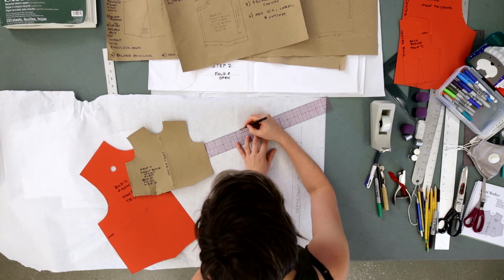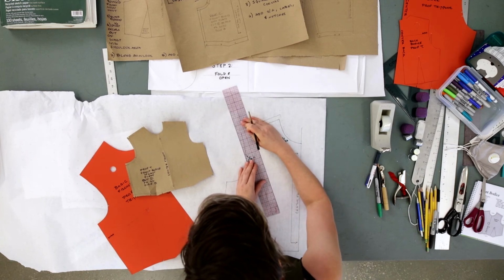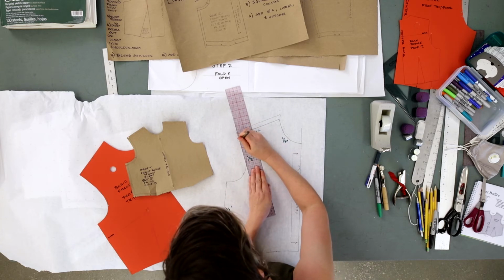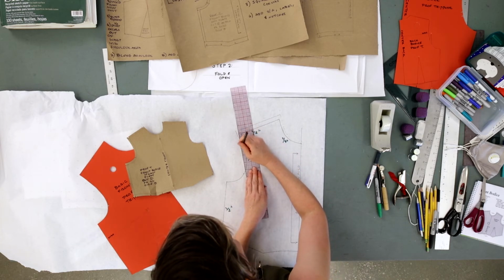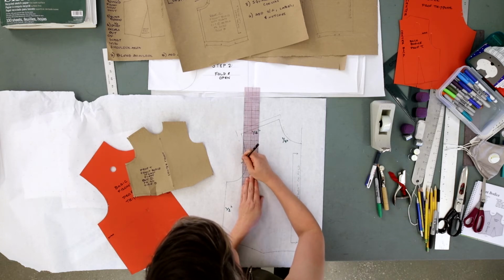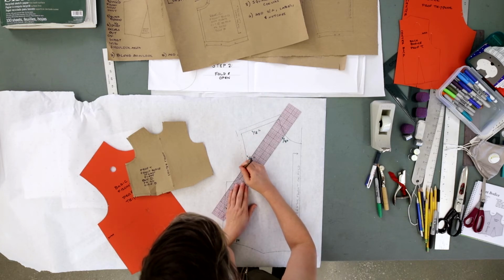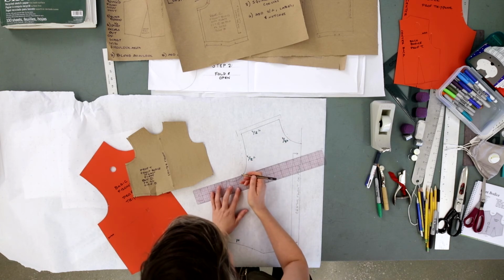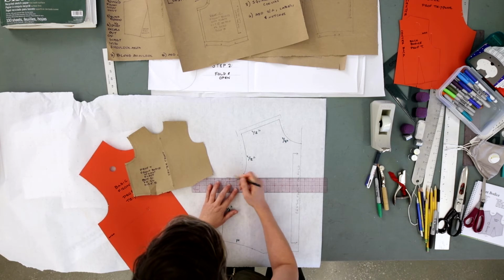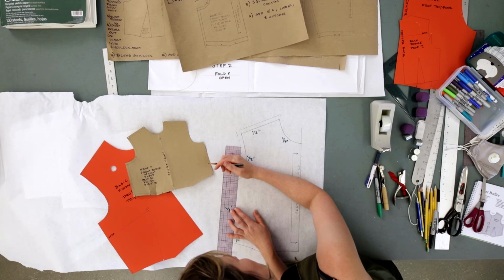Half inch on the armhole, making sure that first section that intersects with the shoulder line is perpendicular. Dotted line around the curve. That armhole notch, remember, I will be transferring to the seam allowance. Perpendicular to the side seam. 1/2 inch on my side seam.